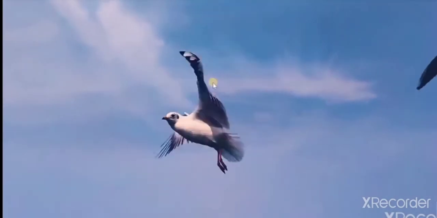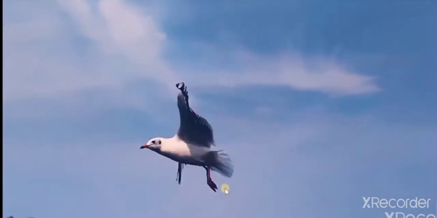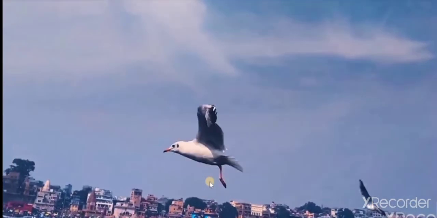Forelimbs are modified into wings. The hind limbs are used for walking and perching.